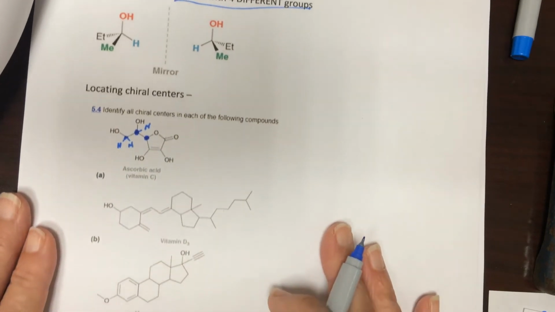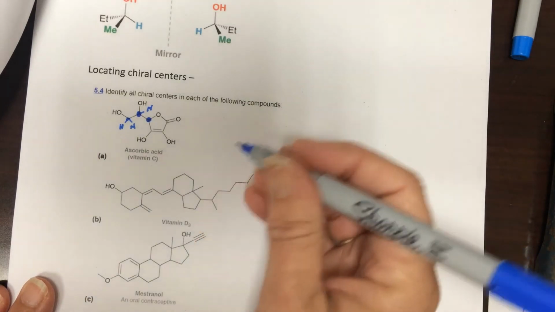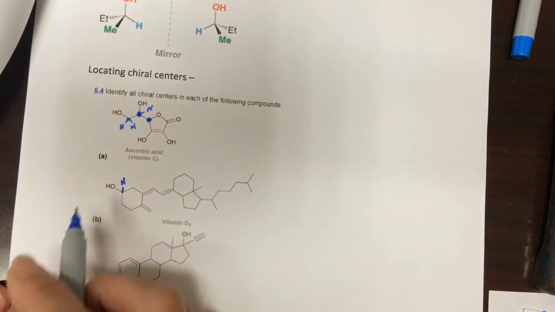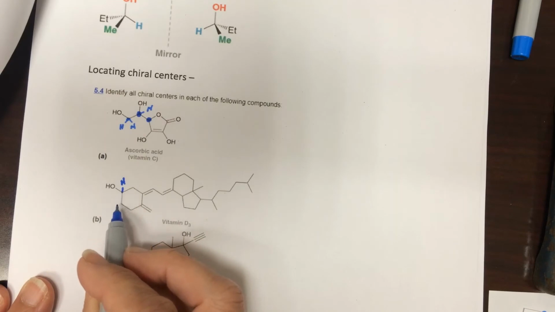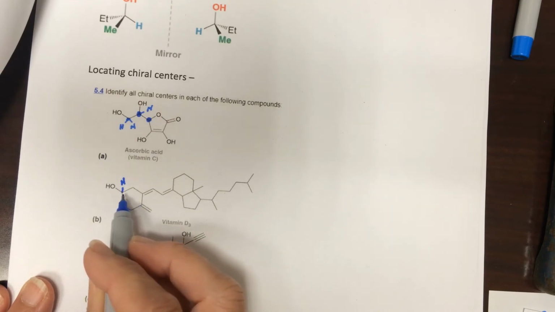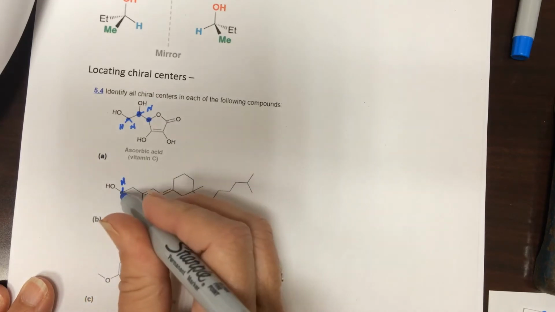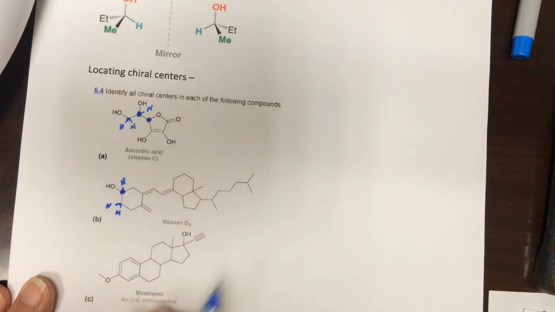So let's look at the next one. We're looking for things that have 4 different things. This one has a hydroxy, it has hydrogen, it's got this group of carbons that comes off this way, and this group of carbons that goes off this way that's different. So that would make that one chiral. This one has 2 hydrogens, so it's not chiral.